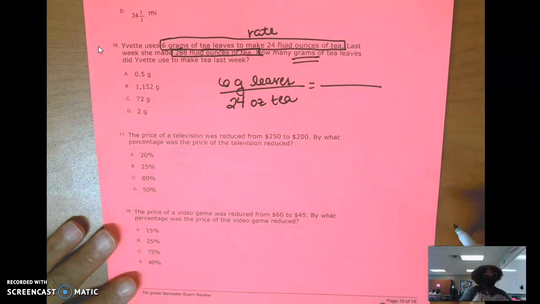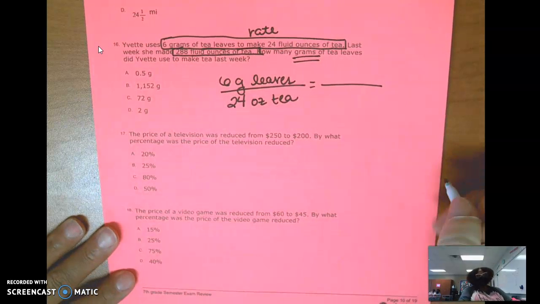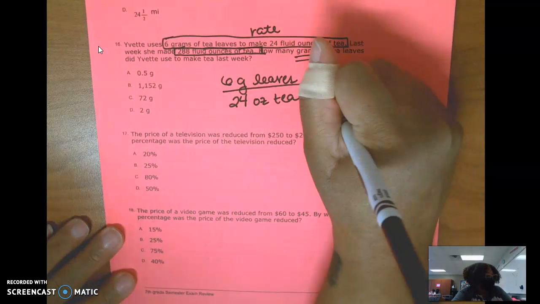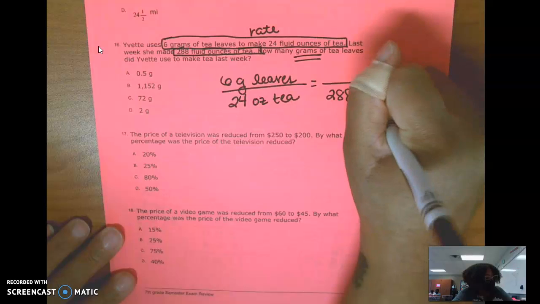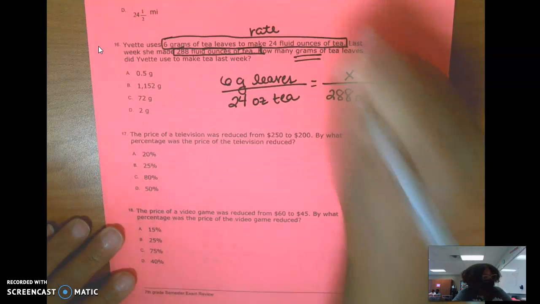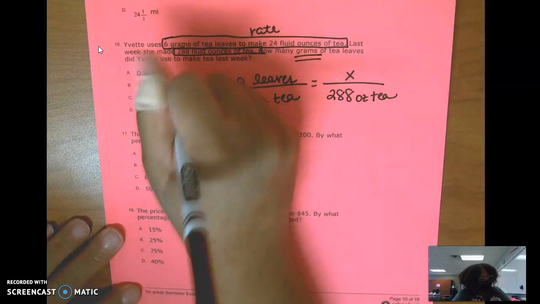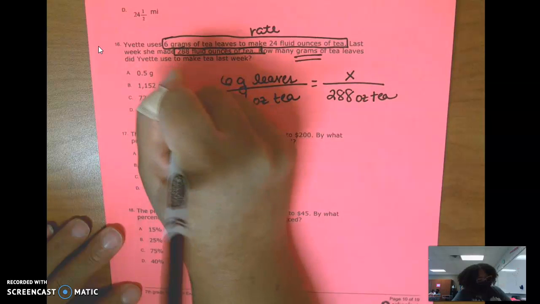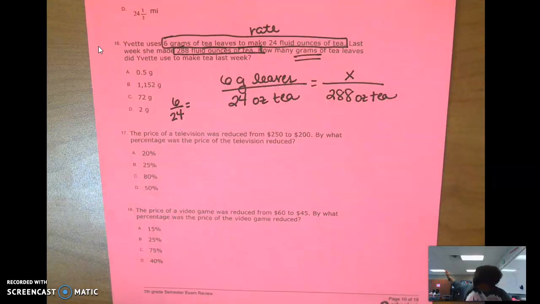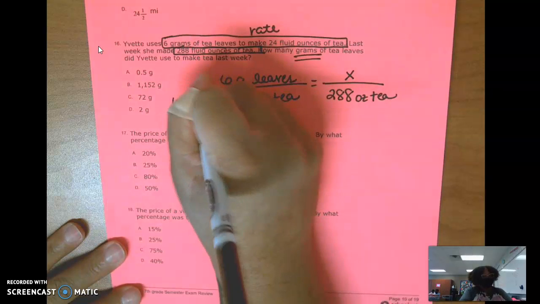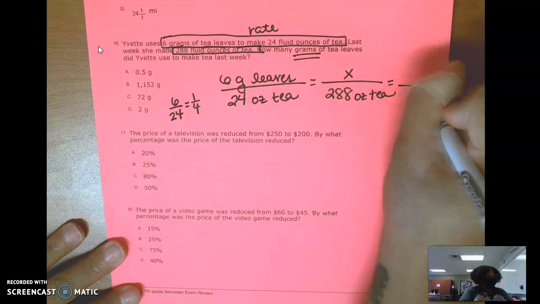288 where? Down where? 288 because it's the number of ounces of tea. I don't know what goes up here. What can I do to 6/24? Simplify it. Good. What's 6/24 reduced? 1/4. So now over here I've got 1/4.